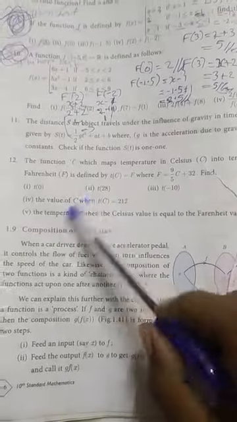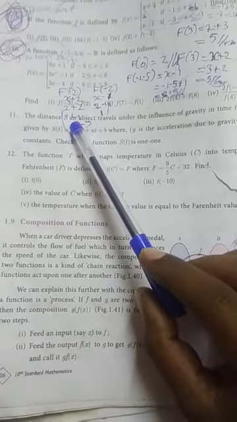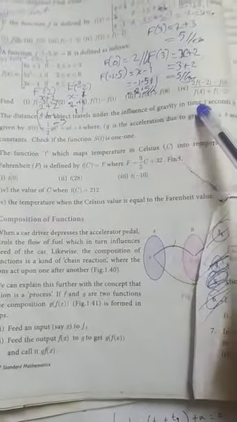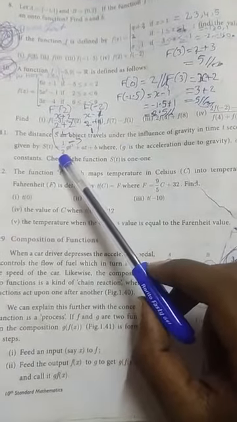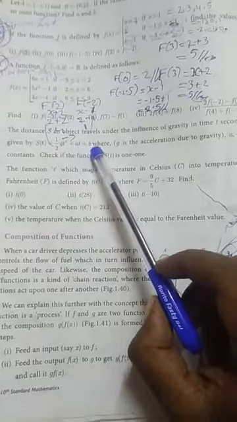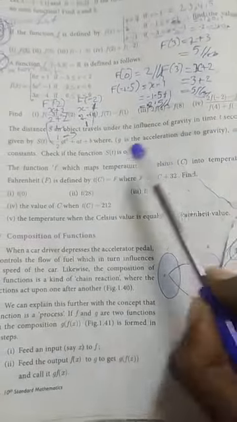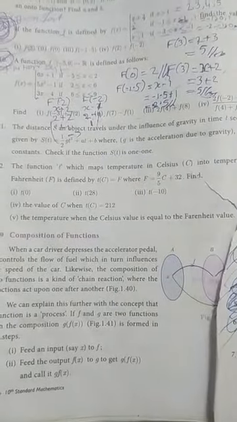Hello students, exercise 1.4 question number 11. The distance s an object travels under the influence of gravity in time t seconds is given by s of t is equal to 1 by 2 g t square plus a t plus b, where g is the acceleration due to gravity, and a, b are constants. Check if the function s of t is 1 to 1.